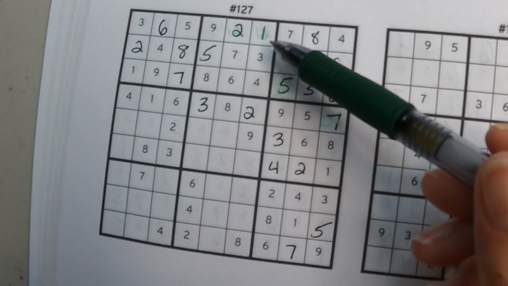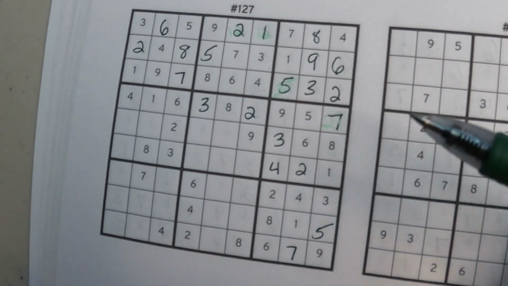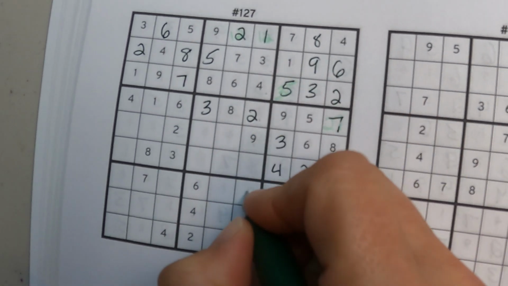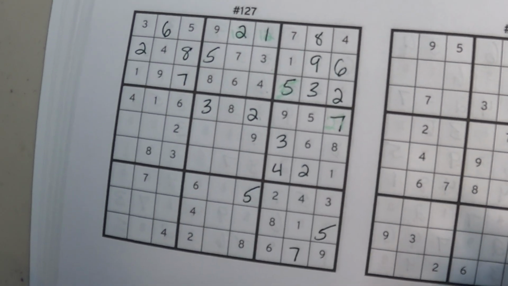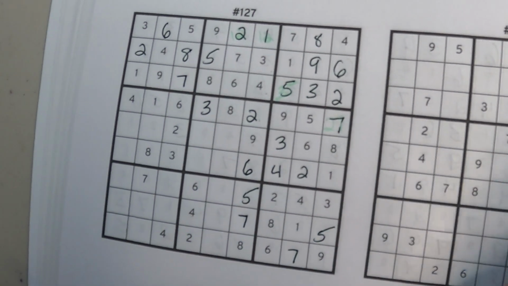If we look at this column then, 1, 2, 3, 4, we're missing 5, 6, and 7. We've got a 6 and 7 here. So there's our 5. 6 here makes this our 7, 6.